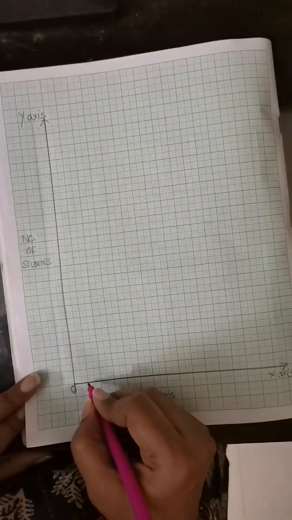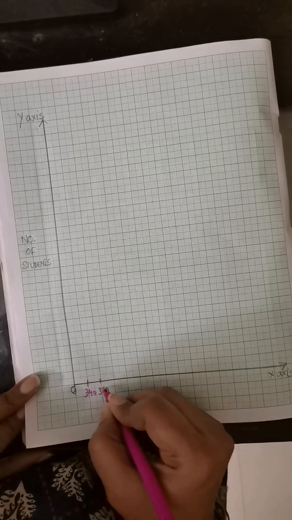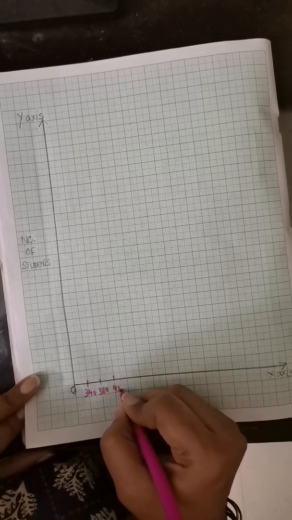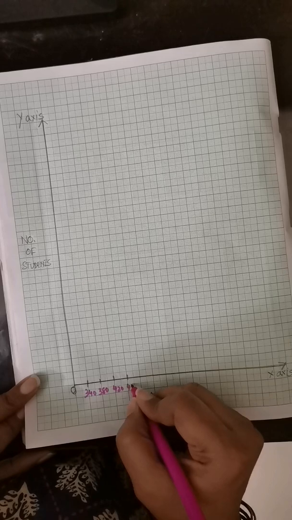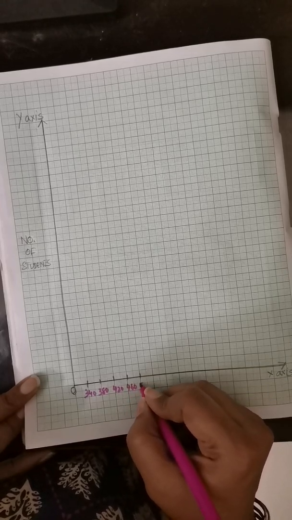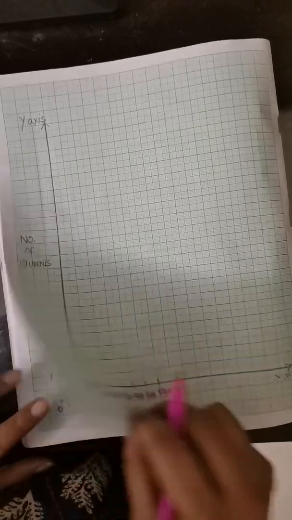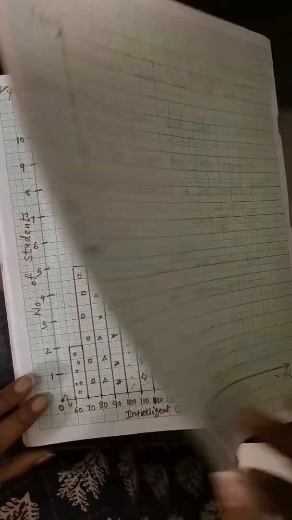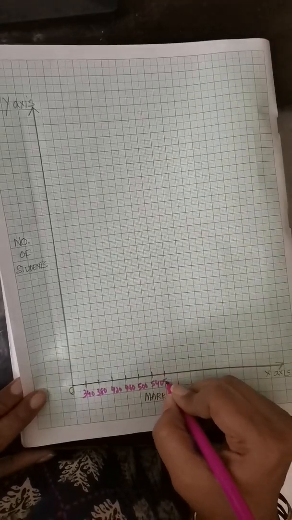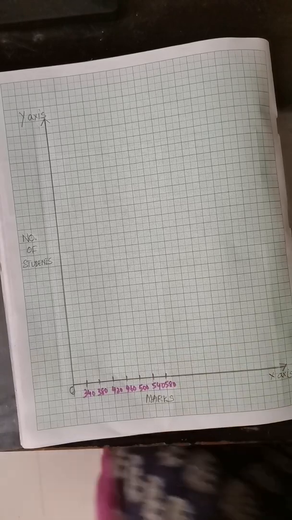So here it is 340, 380, 420, 460, 500, 540, 580. Okay. So these are the readings on the x-axis.